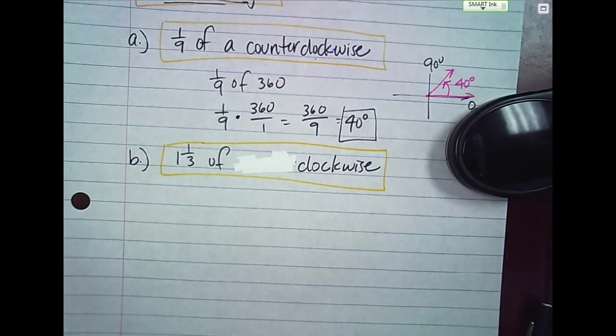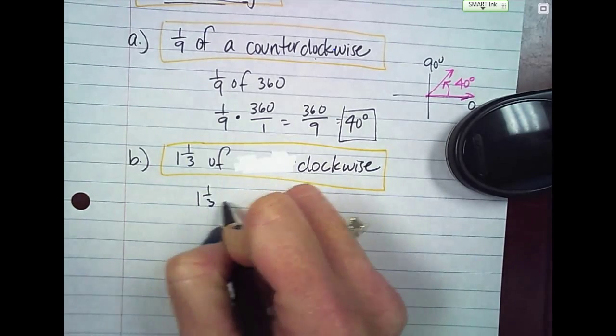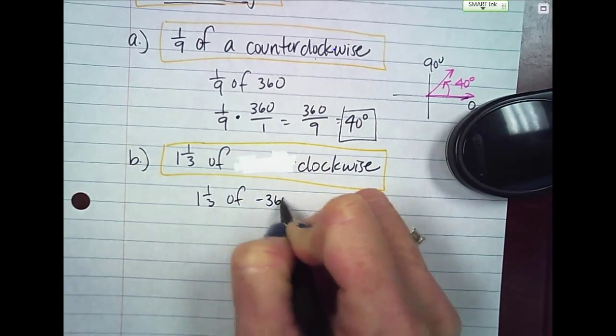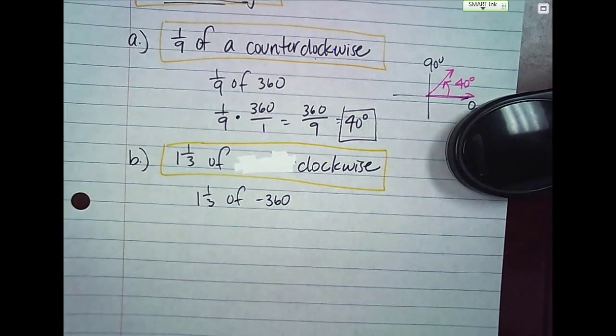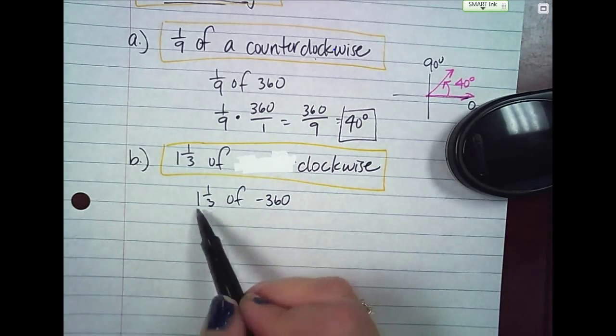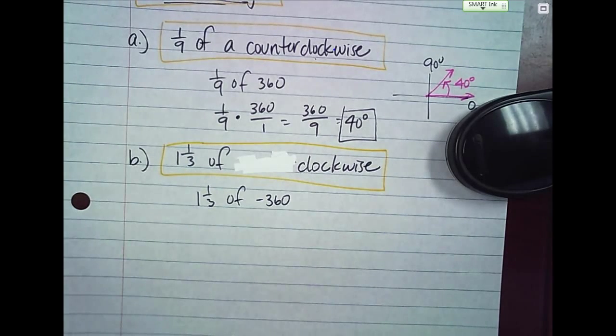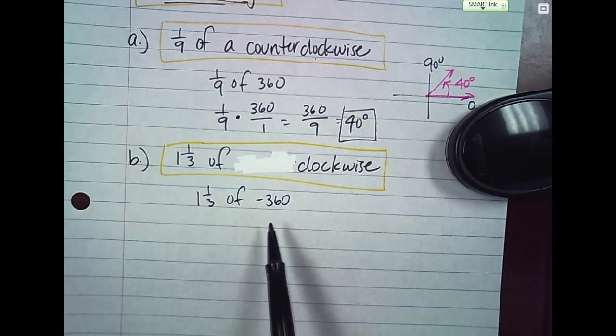Clockwise is negative, isn't it? So I want 1 1/3 of a negative 360. Well, it's going to be negative. So I want to go all 360, and then do I want more? Because I want 1 1/3. So I'm going to have to go around more than one time, correct?